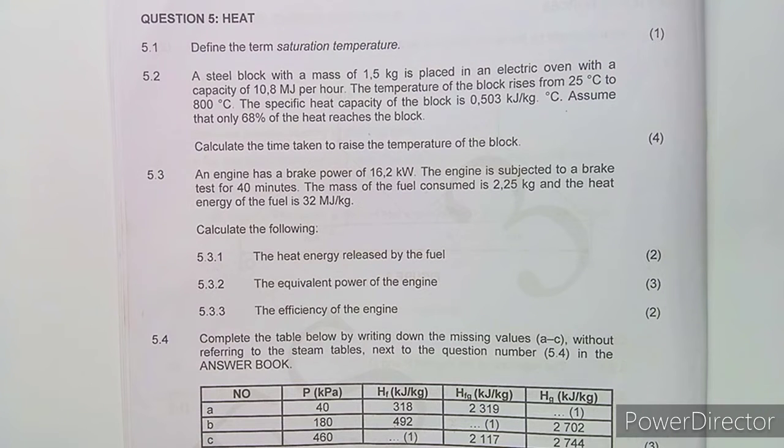5.2, a steel block with a mass of 1.5 kg is placed in an electric oven with a capacity of 10.8 megajoules per hour. The temperature of the block rises from 25 degrees Celsius to 800 degrees Celsius. The specific heat capacity of the block is 0.503 kilojoules per kg degrees Celsius.